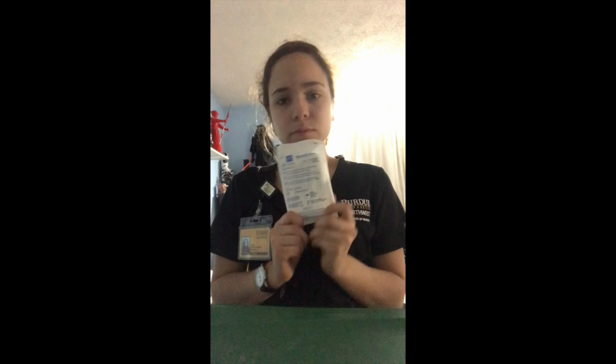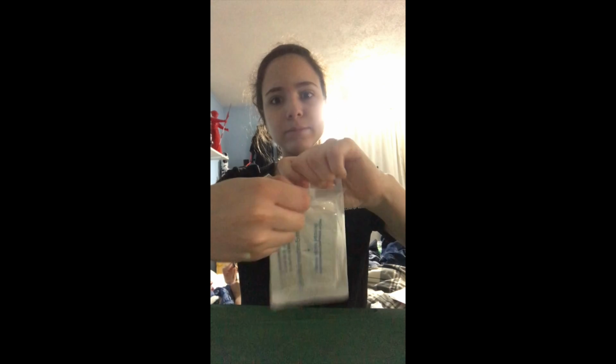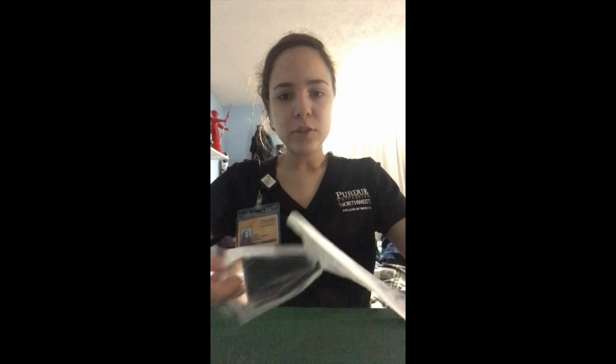So now my sterile gloves: the expiration date is okay. The package is dry and closed. So now I'm going to open my gloves. I need to open the package away from my body on my working table, and I need to drop it.